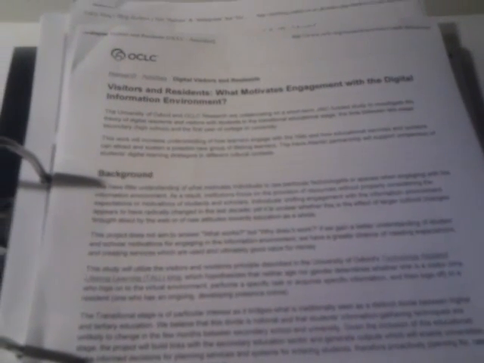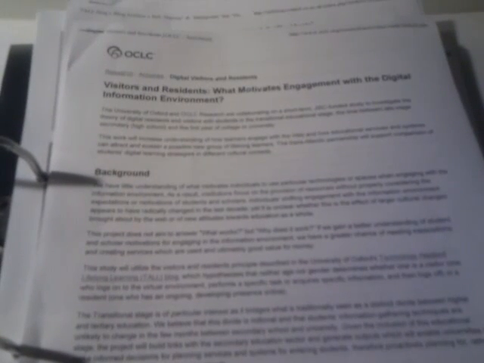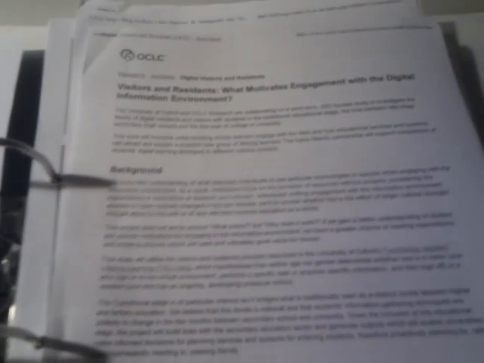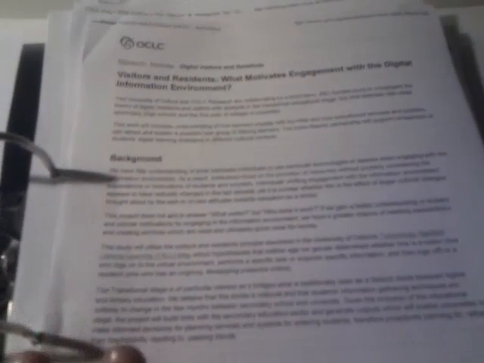I tend to log off once I finish my task. So I'm looking at those theories from the point of view of the visitor perspective.